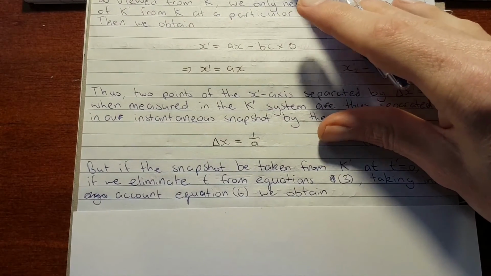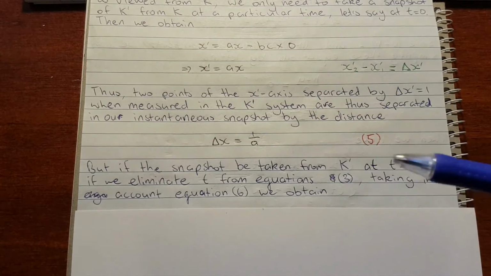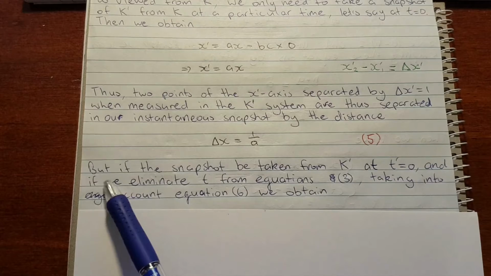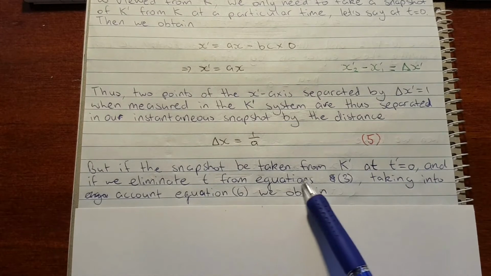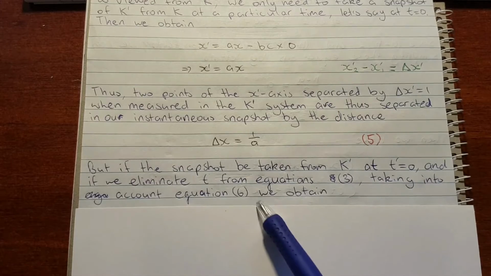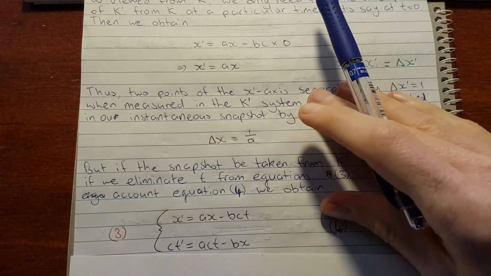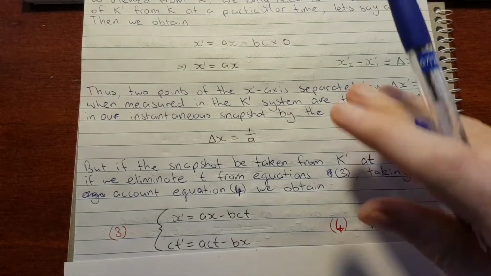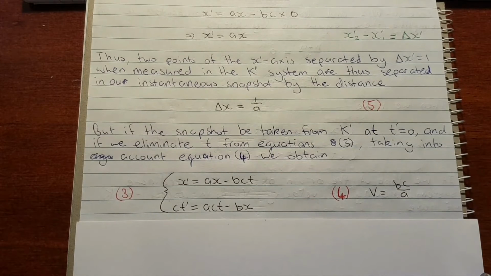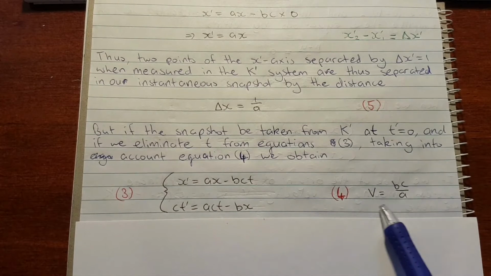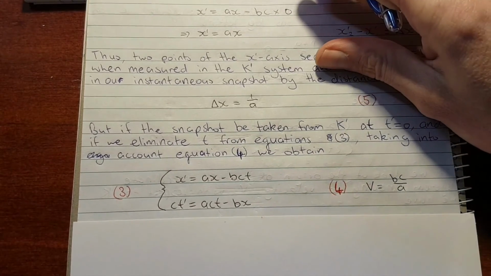So now we'll do the inverse, okay? I'm going to take a snapshot from the train as I fly past you guys on the platform. So, if the snapshot is taken from k primed at t primed equals 0, and if we eliminate t from equations 3, taking into account equation 4, we obtain. So I've written again equations 3. These are just our x primed and ct primed equations that we came up with. And 4 was what we came up with, the velocity of the two coordinate systems relative to one another. I've just written them again there so we remember what they are.